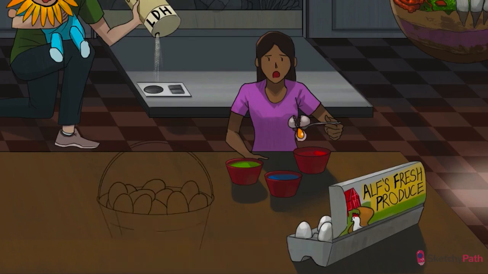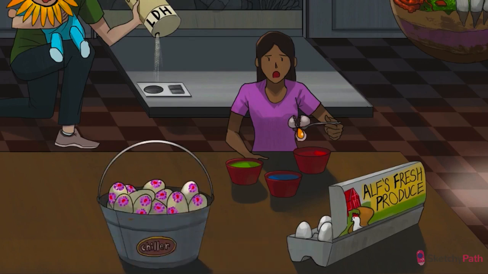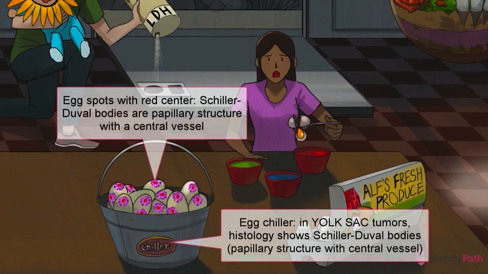On histology, yolk sac tumors contain Schiller-Duval bodies, represented by the Schiller egg chiller. Schiller-Duval bodies are papillary structures with a central vessel. They actually kind of look like glomeruli, oddly enough. On histology, you'll see these strange-looking spots, an outer purplish cellular layer surrounding a central blood vessel. That's it for germ cell tumors.